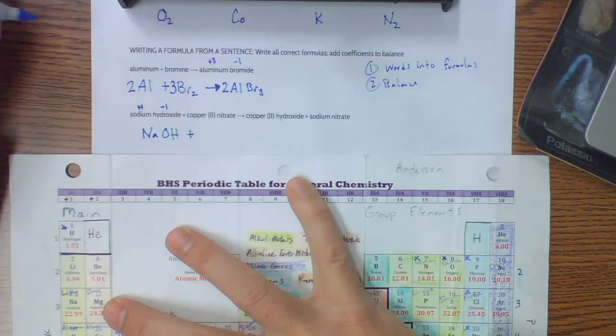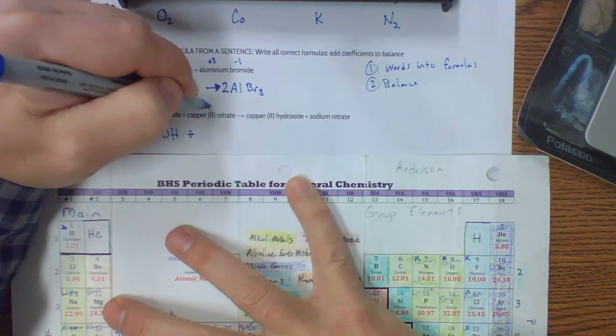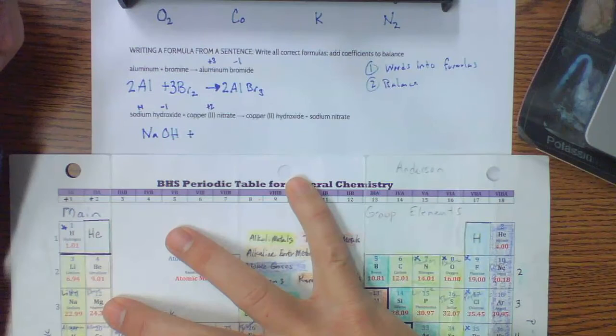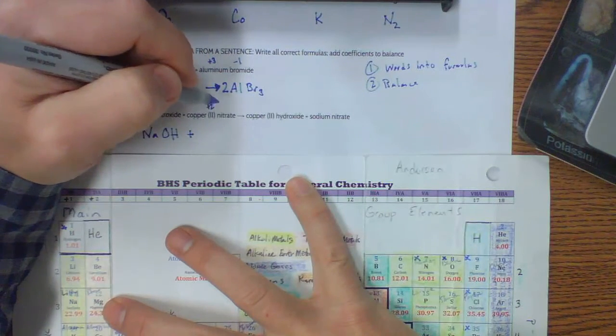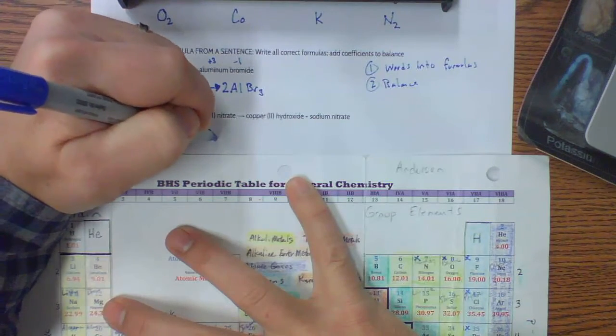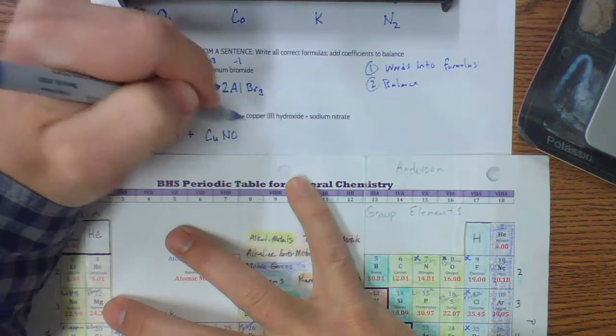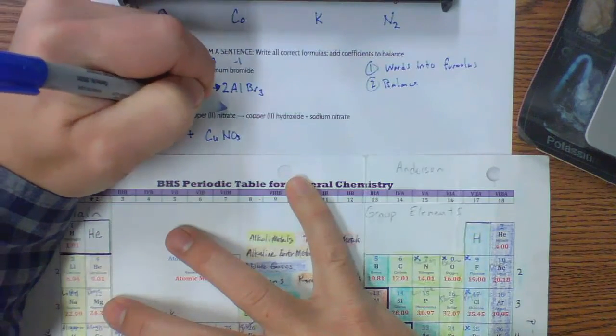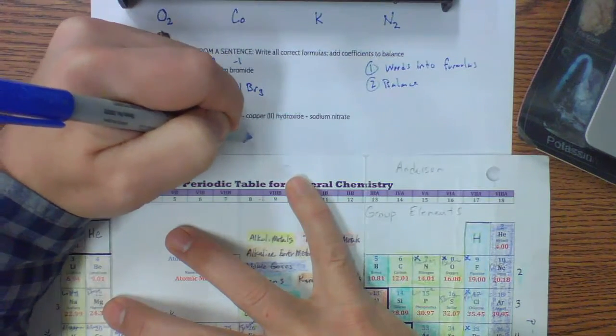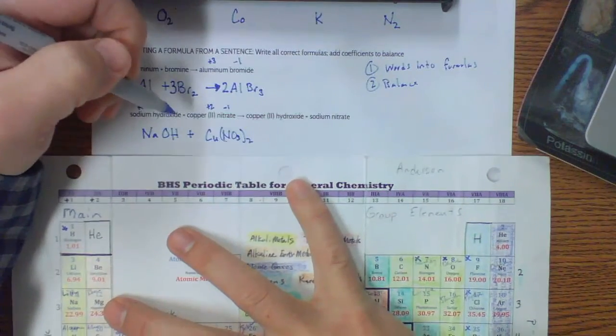We're now going to add to that our copper 2. Remember, Roman numeral tells us that copper is a +2 charge. The nitrate is on the back. It's a polyatomic ion, so it's Cu(NO3), and this is a +2 and -1, so we're going to need 2 of those.